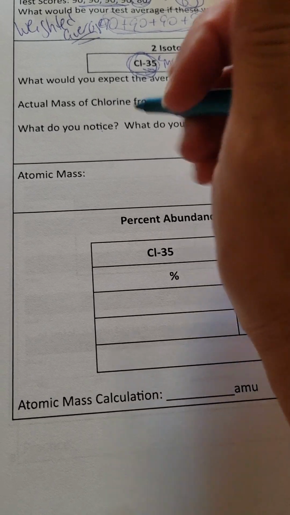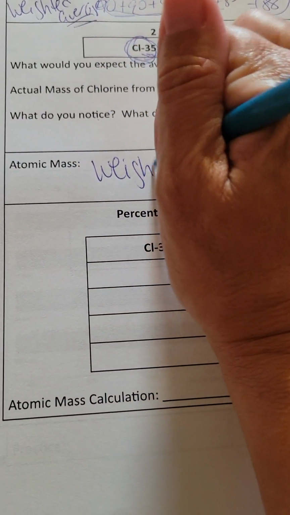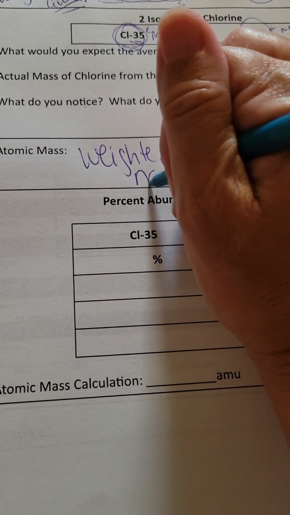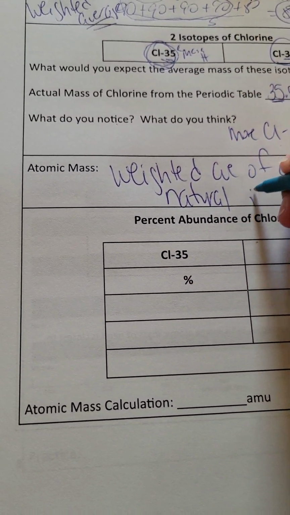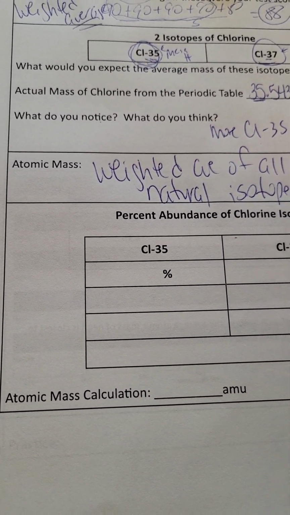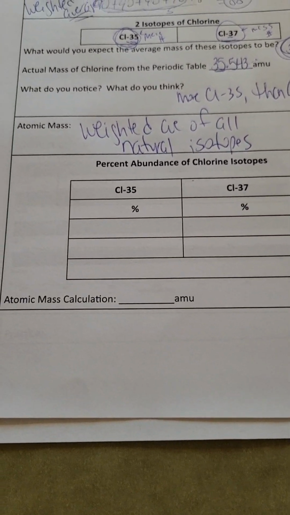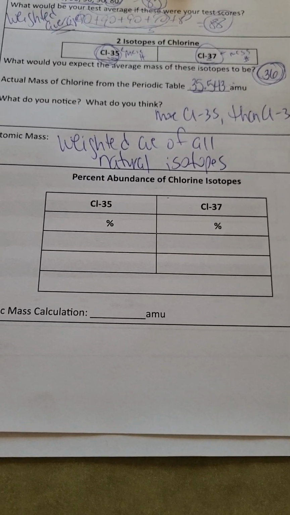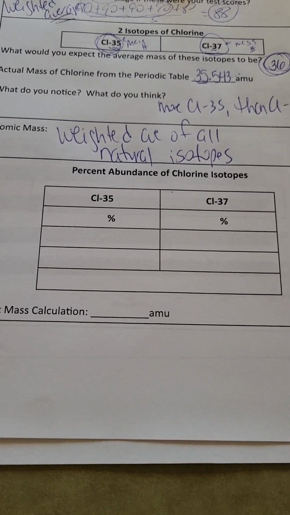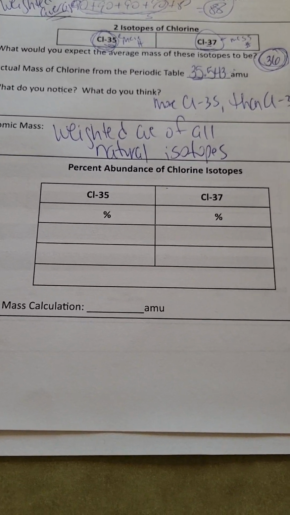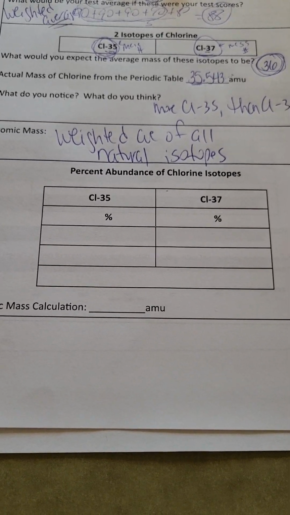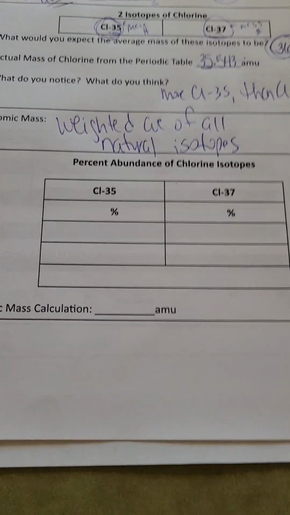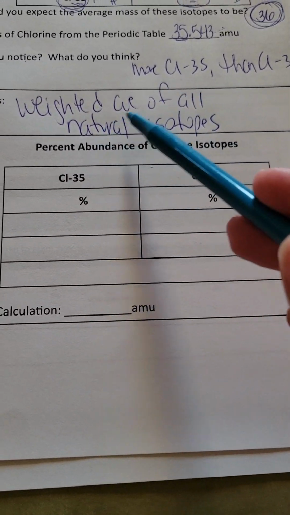Okay, so our atomic mass is a weighted average of all the natural isotopes. We don't take into account anything that's man-made or anything like that. Now just remember, anywhere along here you can always stop the video, write down what you need to, think about what we need to, and then come back. But I can't stop the video, otherwise it'll take too long for me to upload. All right, so weighted average of all of the natural isotopes.